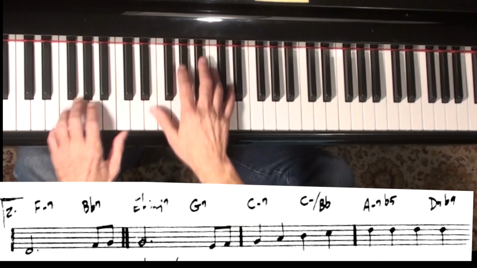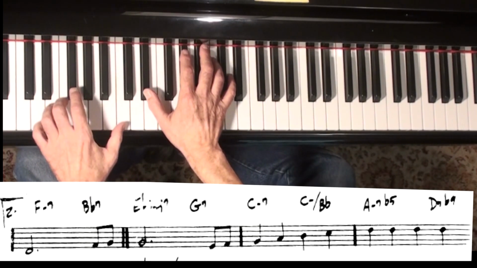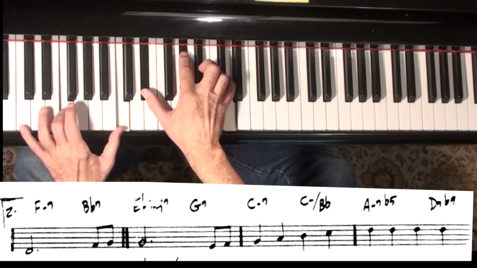F minor 7th with a 13 as the melody note. It's a pretty nice chord. You know, the tension voicing would be like that.